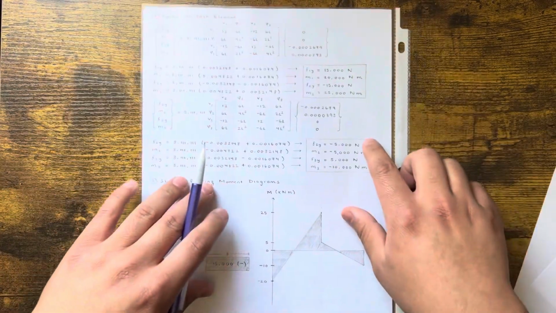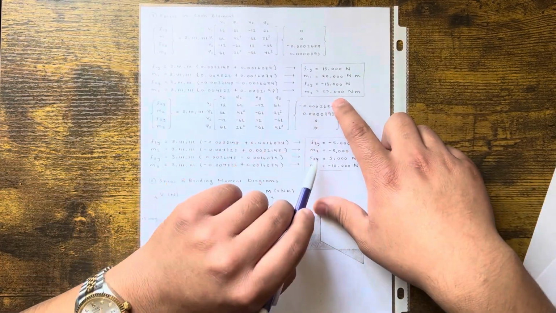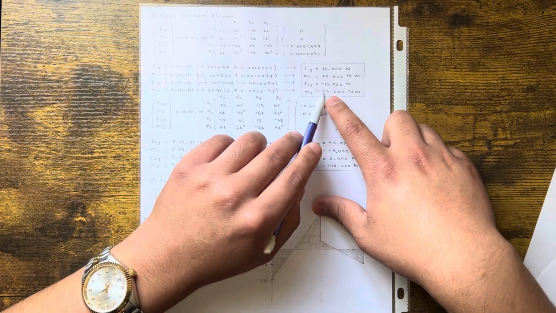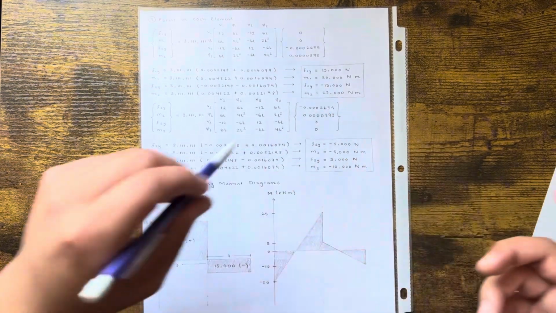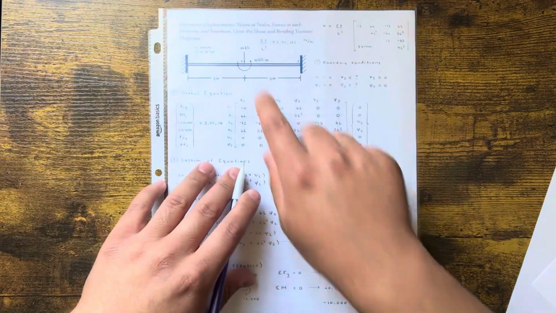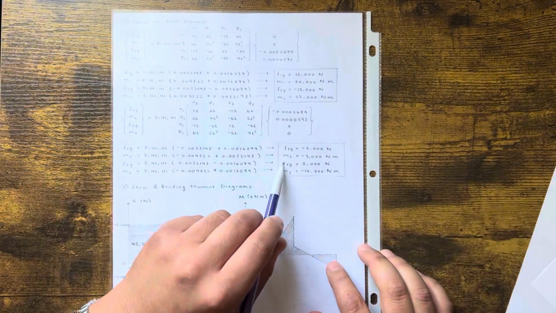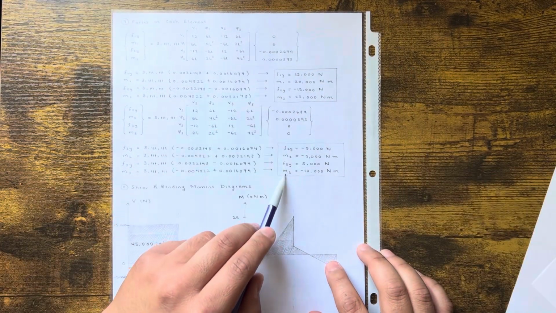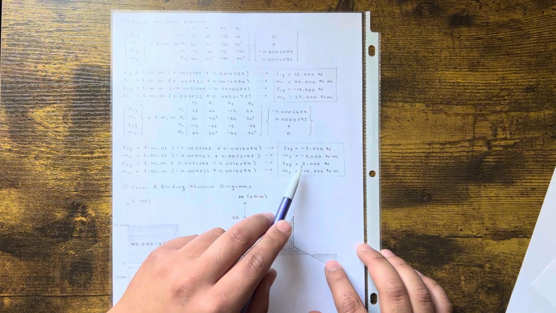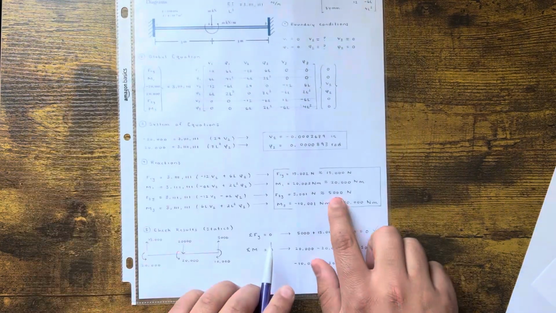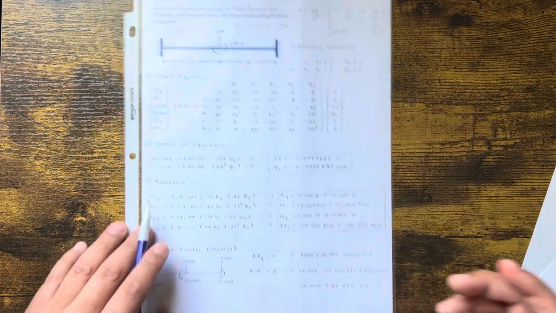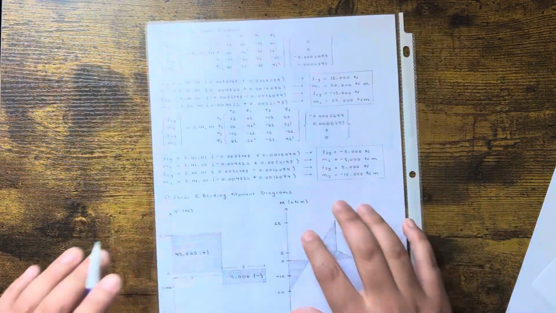What about M2? M2's right here, and there's another M2 right here. 25,000 minus 5,000, that gives me 20,000. And yes, at node 2, you have a positive 20,000 clockwise. Finally, F3y, we see there's no other F3s except this one, and there's no other M3s except this one. 5,000, negative 10,000. And boom, 5,000, negative 10,000. So cool, that means our answers are correct.